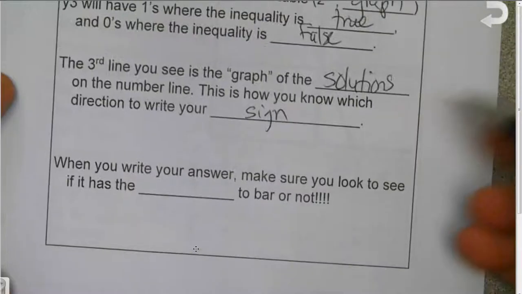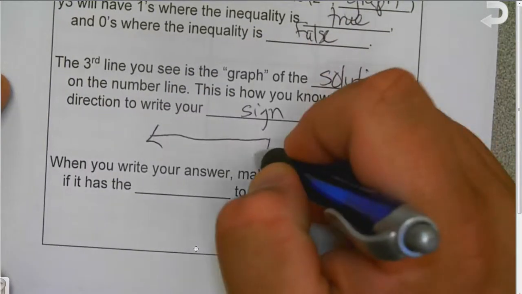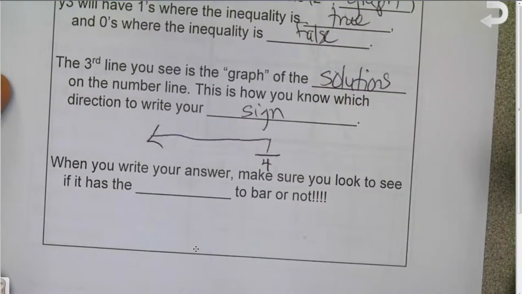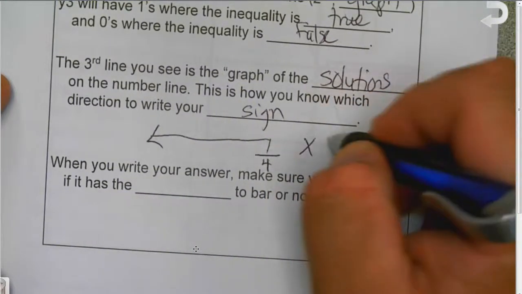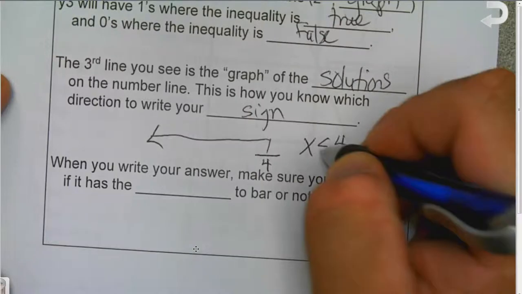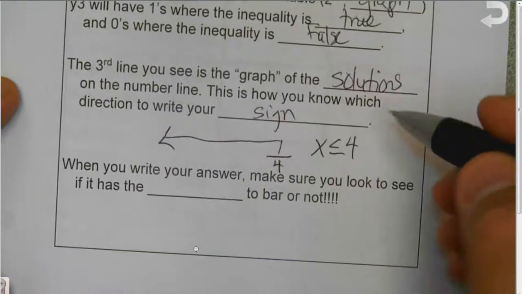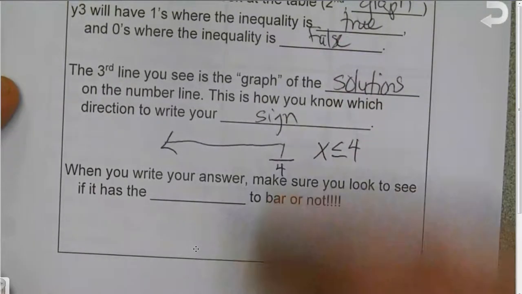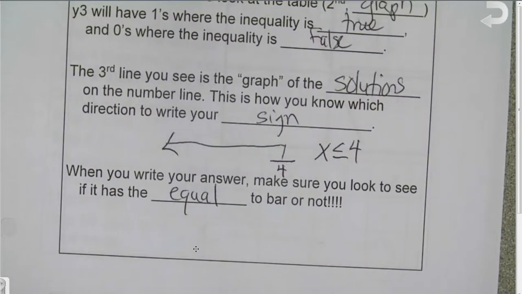So for example, if we see a line like this, and it's at the number 4, then we know it's x is less than 4, or it's less than or equal to 4. When you write your answer, make sure to look to see if you have the equal to bar or not. So like if it's a less than, you need to know that. If it's less than or greater than, you need to know that.